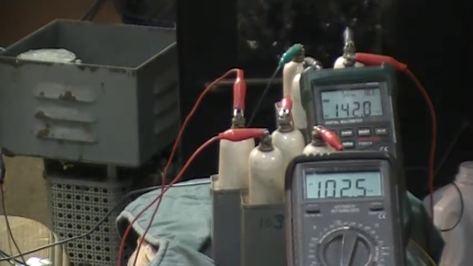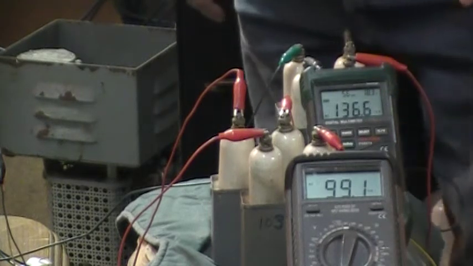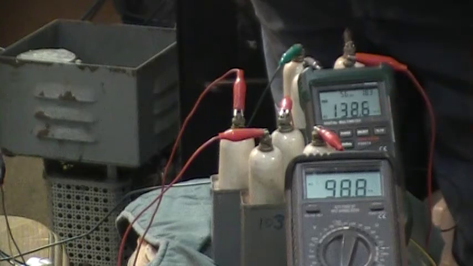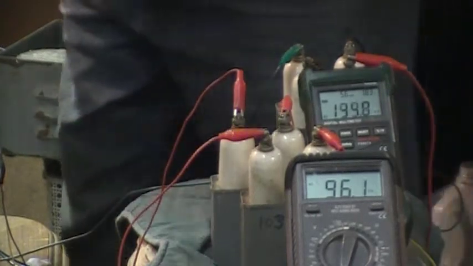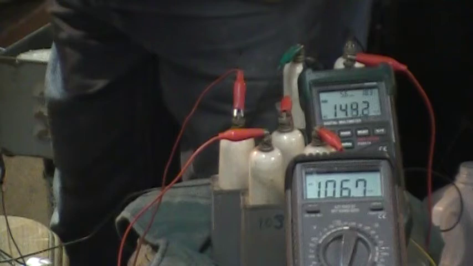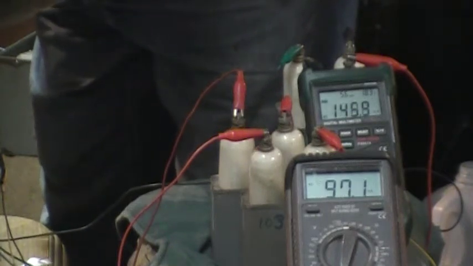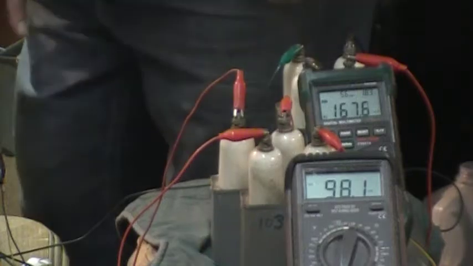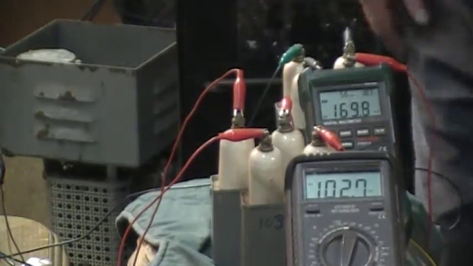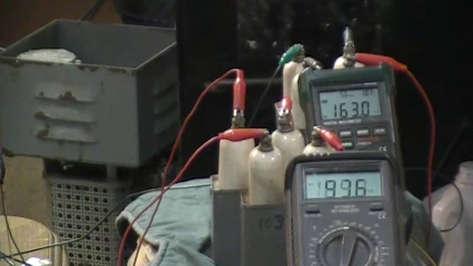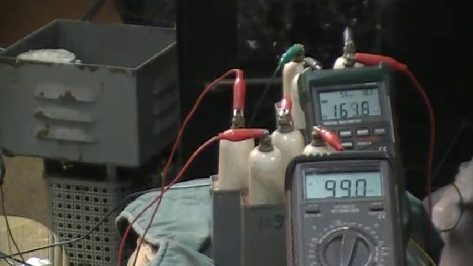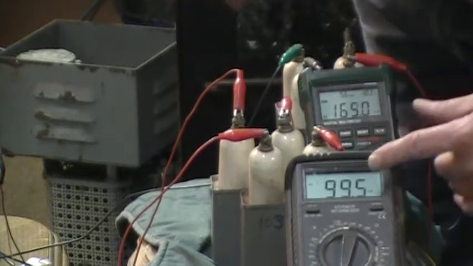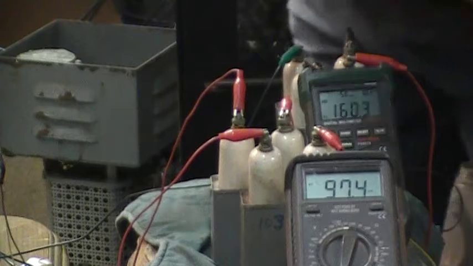We have 140 fluctuating milliamps. The back meter, I'm going to raise that 1 inch. Now have an increase to 170 milliamps. I want to do the same thing with the next inductor, which is at 100 milliamps.